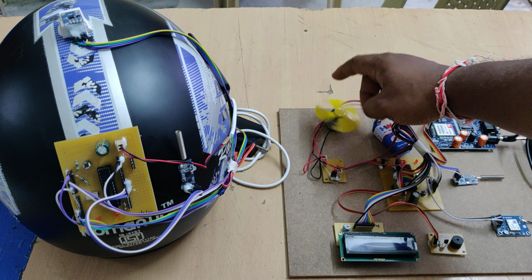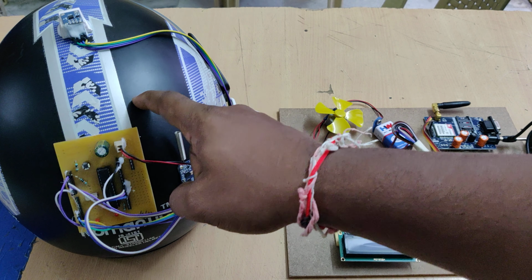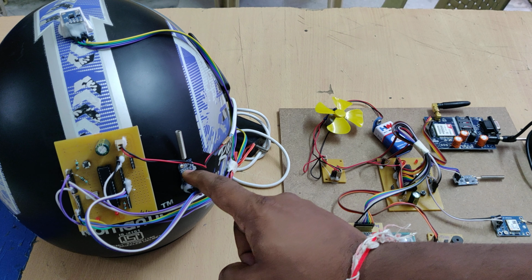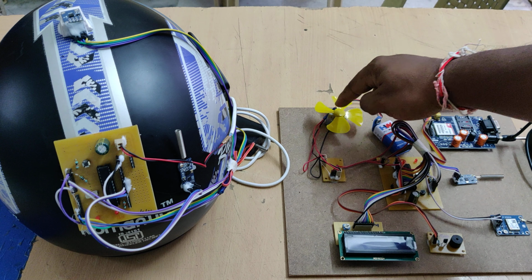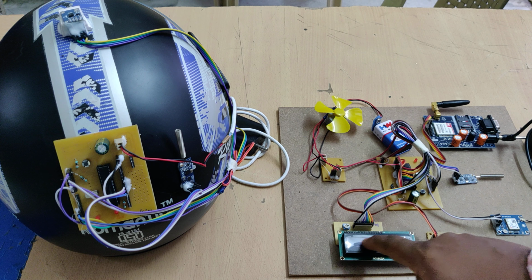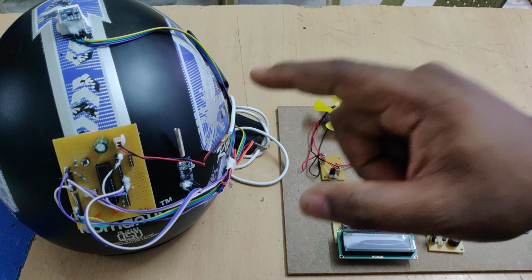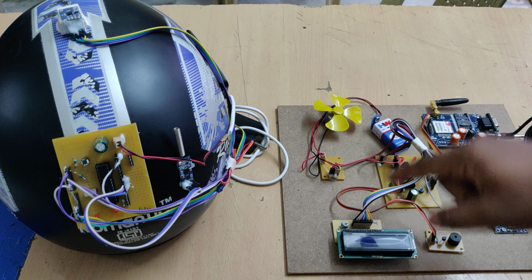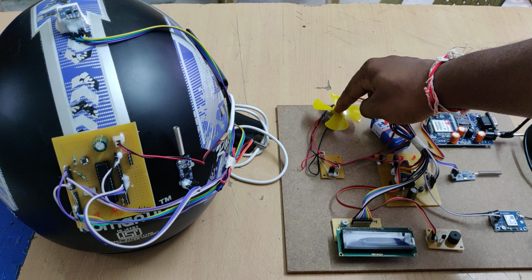Here we are using a DC motor to represent the ignition unit. The communication from the helmet to the ignition unit will be done through this ZigBee module. Once everything is normal, the motor will get switched on and the normal status will be displayed on the LCD screen. If any abnormality is detected, such as the person not mounting the helmet on his head, then an alert message is automatically displayed on the LCD screen, the buzzer will get switched on, and the motor will get switched off.